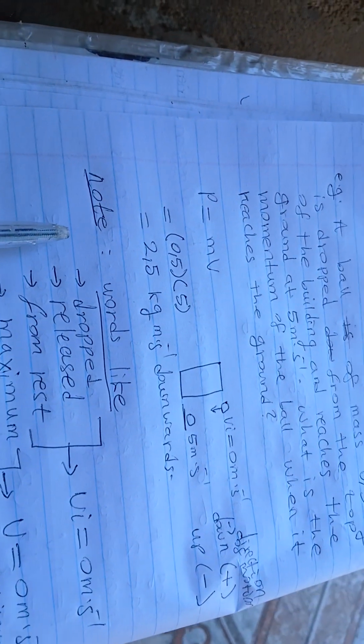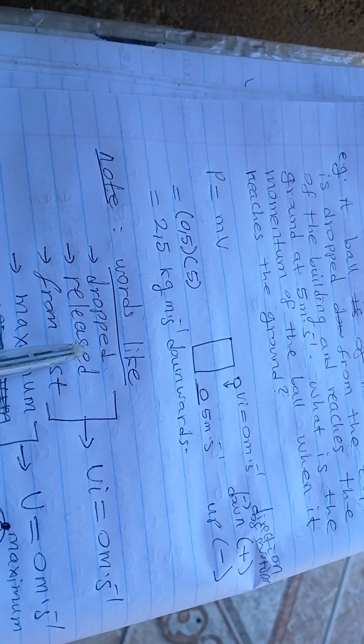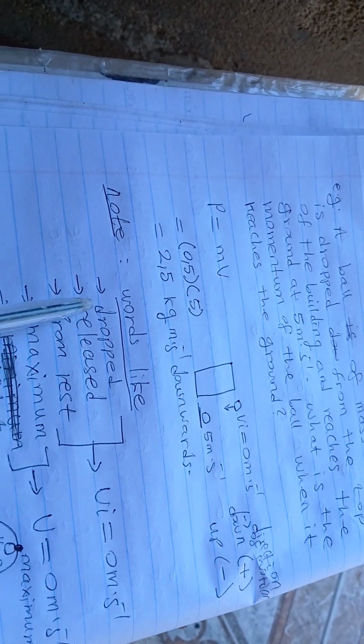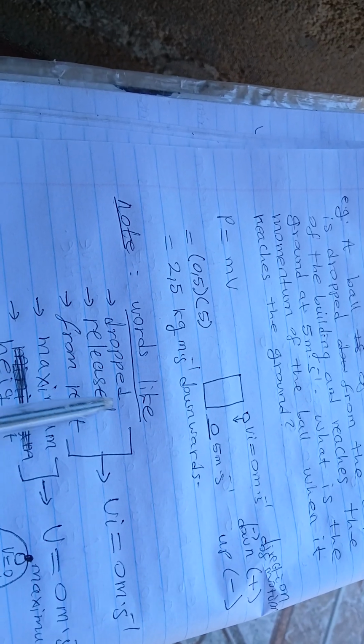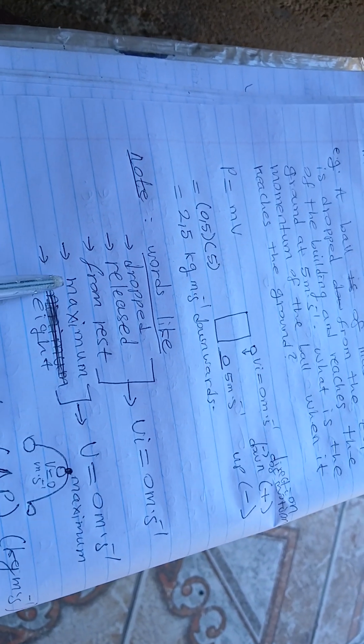Note these following words: dropped, released, from rest. Whenever you see one of these 3 words, you must know that the initial velocity of that particular object has to be 0 meters per second. Right, and also maximum height.